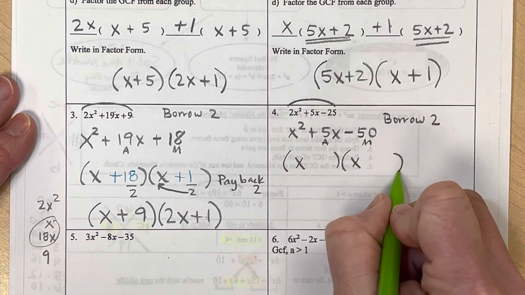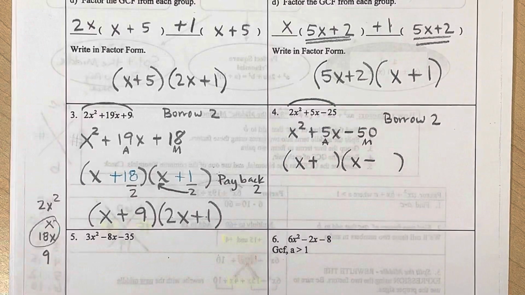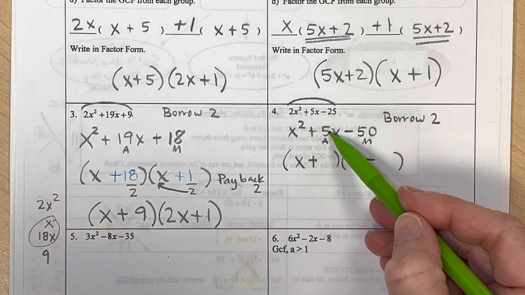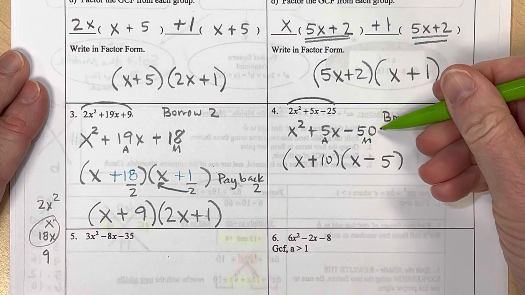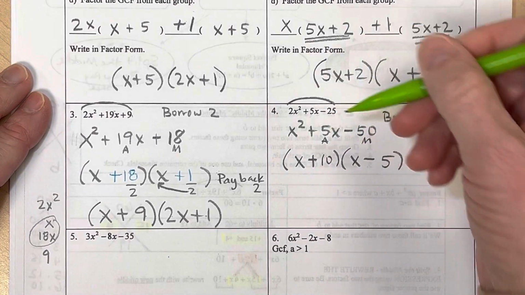Find two numbers that multiply to make negative 50. Well, one has to be a plus and one has to be a minus to multiply to make a negative. To add to make 5, your larger number needs to be positive. I'm going to go with a 10 and a 5 multiply to make 50. Positive 10 minus 5 will get you 5 for your middle term.